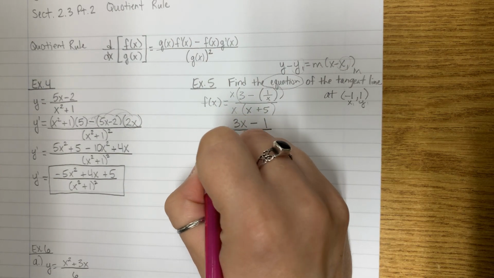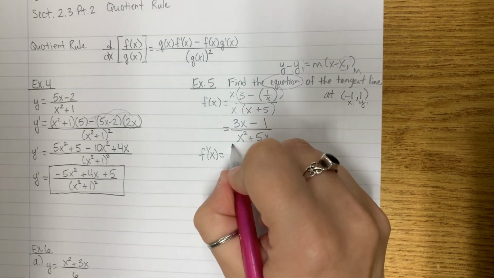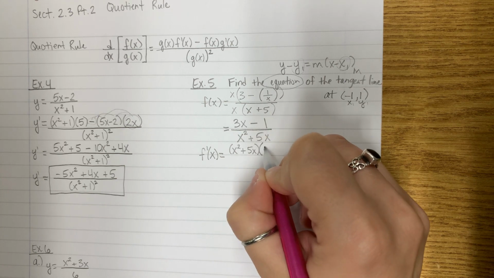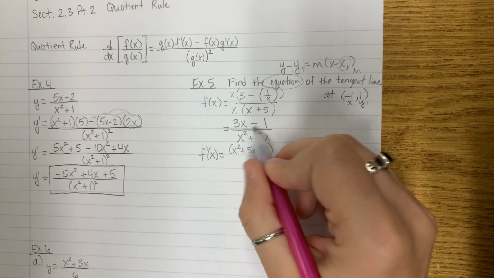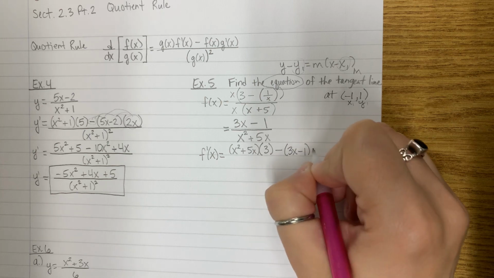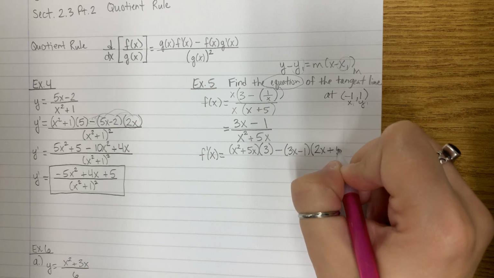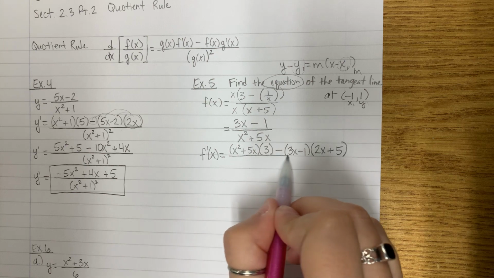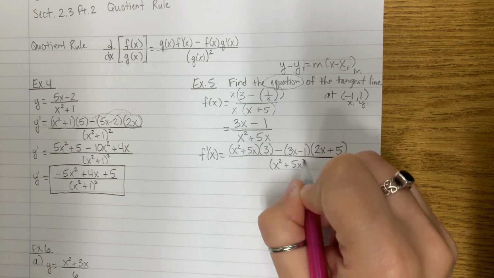So now I'm going to do my derivative. So f prime equals low d high. Well, the derivative of that top part would just be 3. So the derivative of 3x is 3. Minus high d low, which would be 2x plus 5. So this I'm going to have to distribute out. And then all over low squared.